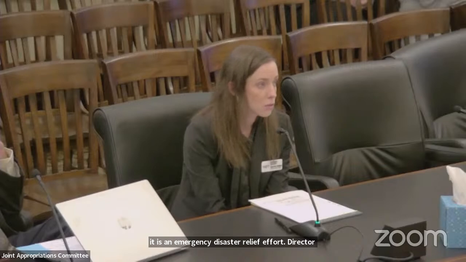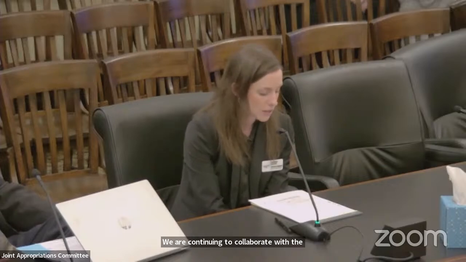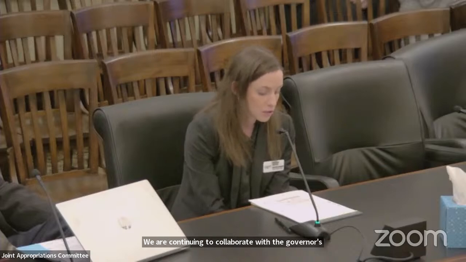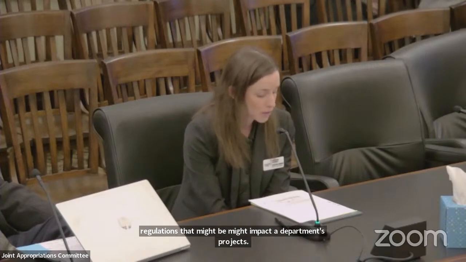We are continuing to work with the project leads in those agencies to identify and track those potential available dollars that could be redeployed. We are continuing to collaborate with the governor's office on this effort. It is very, very significant. We are continuing to do subrecipient monitoring meetings to push out any new federal guidance, any new federal regulations that might impact a department's projects or ARPA program.